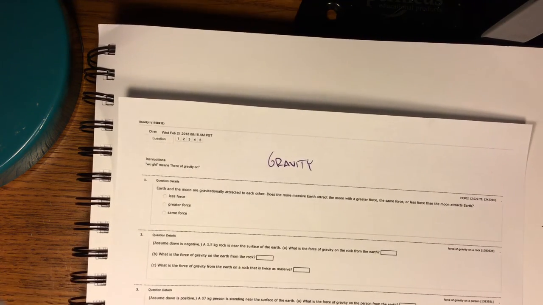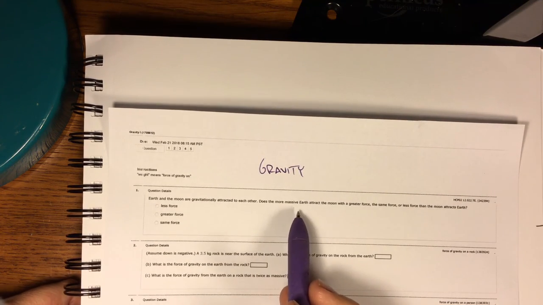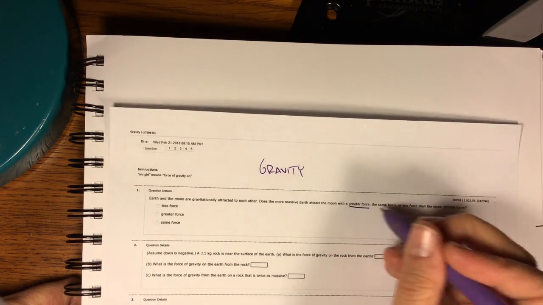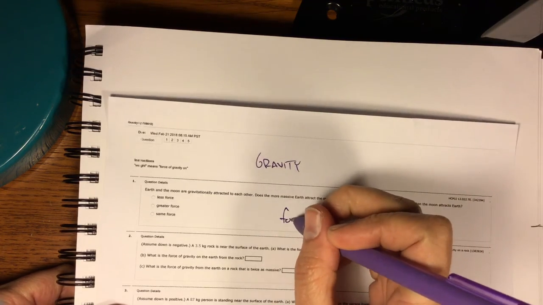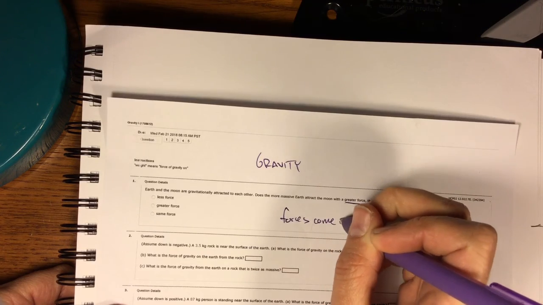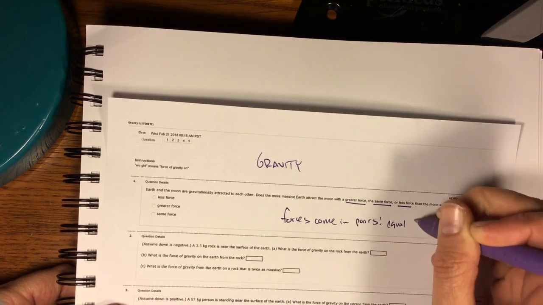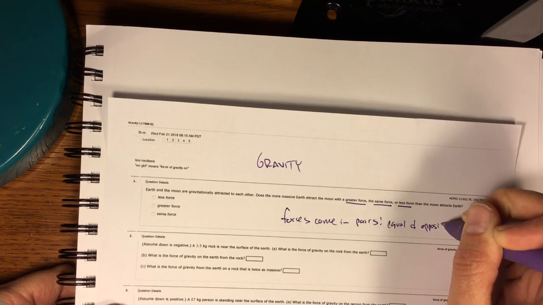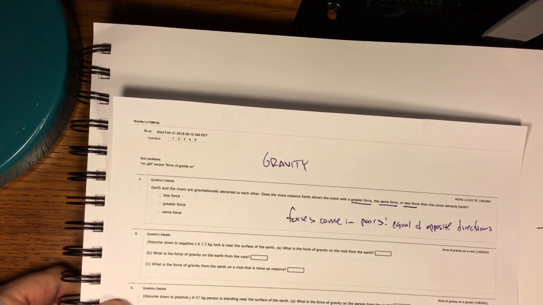So remember when you're looking at this first question, the Earth and the Moon are gravitationally attracted to each other. Does the more massive Earth attract the Moon with a greater force, the same force, or less force? Remember that forces come in pairs, and they are equal and in opposite directions. So think about that when you're answering this question.